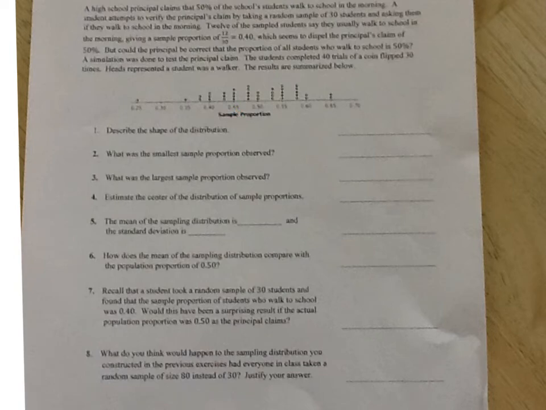Each one of the dots in the graph represents one of the 40 trials. So this dot here, where it says 0.25, means out of one of the trials, which is 30 flips of the coin, only 25% of the time it was heads.